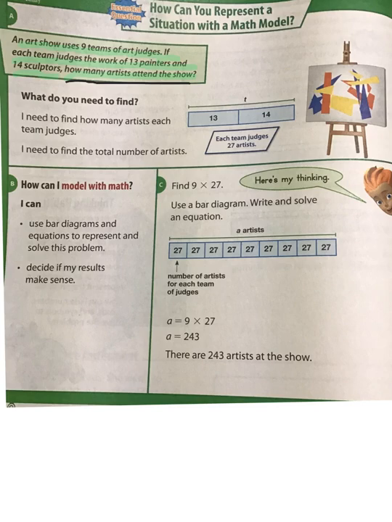We know that there are 13 painters and 14 sculptors. We also know that there are 9 teams of art judges. We need to find out how many artists each team judges. If we look at this math model over here, we can see that there are 13 painters and 14 sculptors. The first thing we need to do is add both of these together.